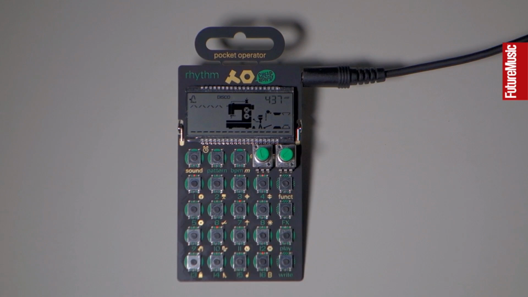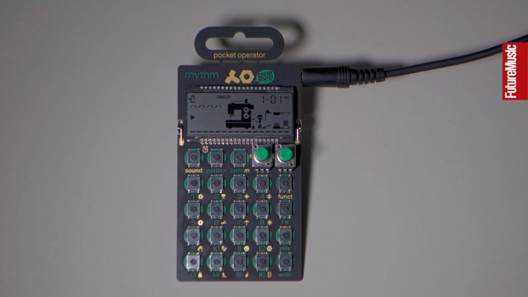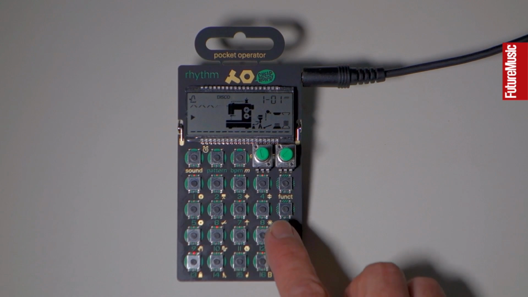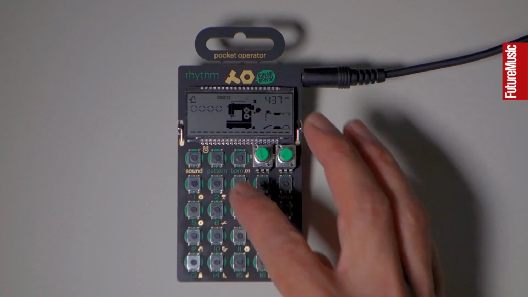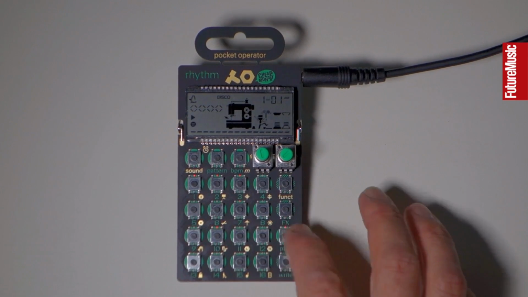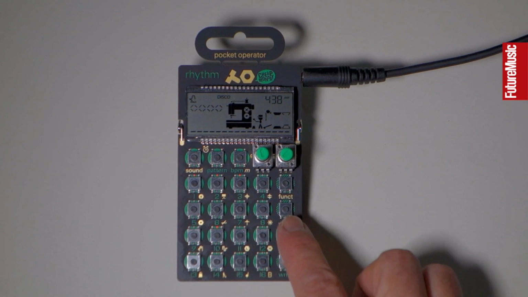Here we're going to look at some of the functions and the multiple key presses on the pocket operator range. This is the PO-12, the rhythm box. We select a pattern, press pattern, a numbered key there, and press play. There are 16 patterns that we can call up in this way. Press play again, it stops.